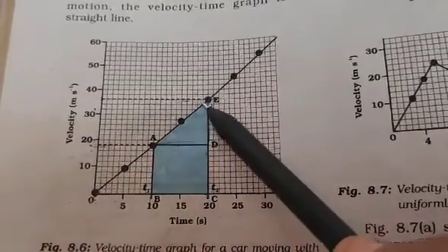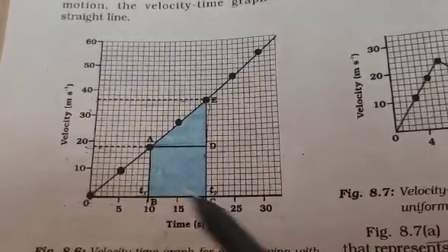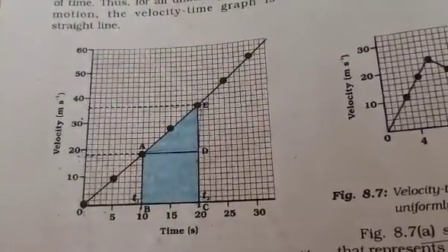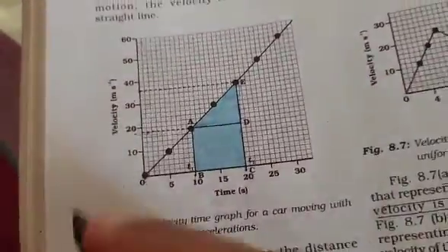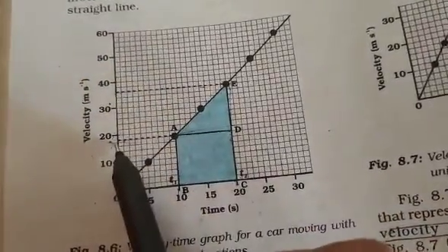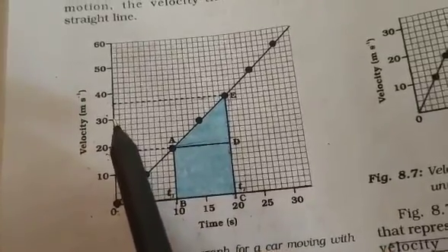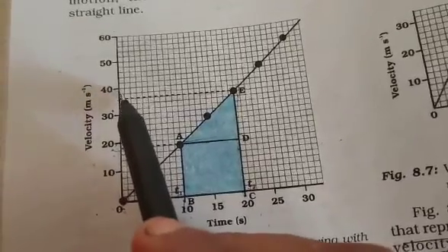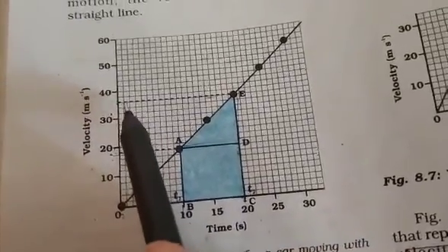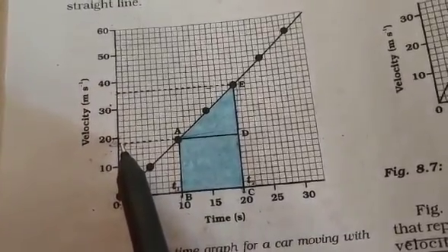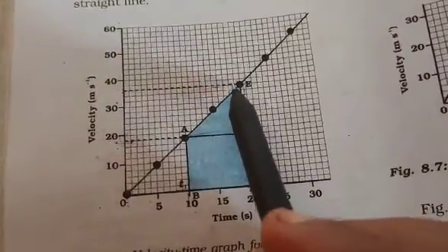You can also take this bigger slope OE, which will be EC upon OC. What will these values be? Let us check it out very quickly. First of all, if you take ED, what are the numbers corresponding to E and D? Here, this is 30 and this is 40. So each mark should be 2: 32, 34, 36, 38, 40, correct? So each mark is 2. So this number corresponds to 36, and this value will correspond to 18. So the ED distance will be 36 minus 18, which comes to 18.